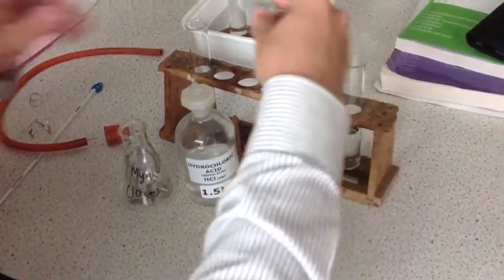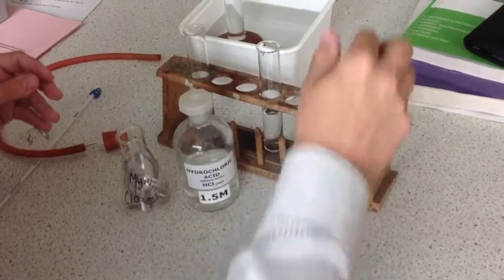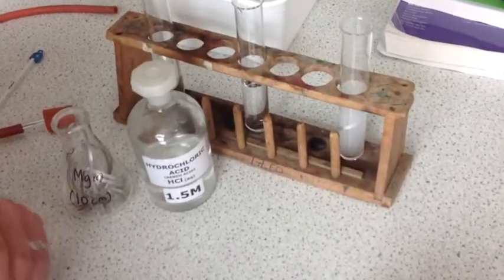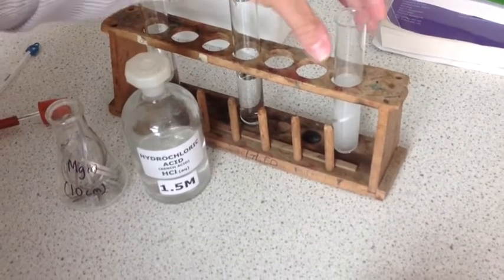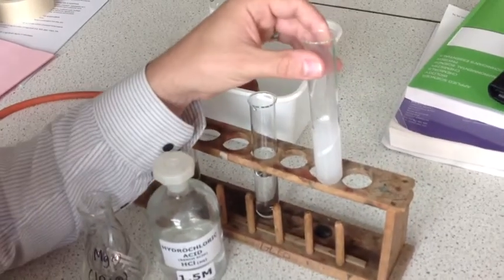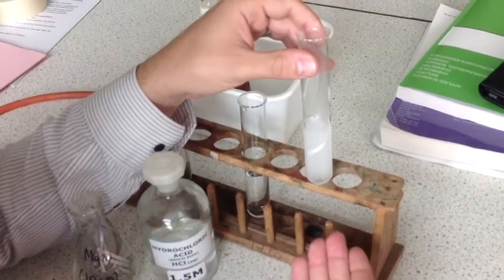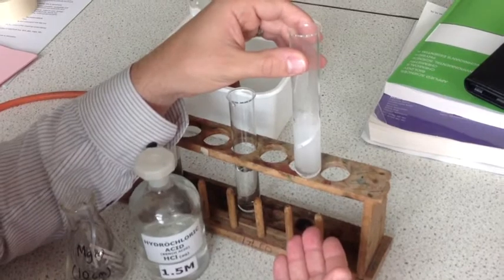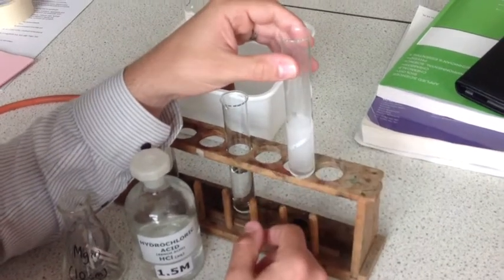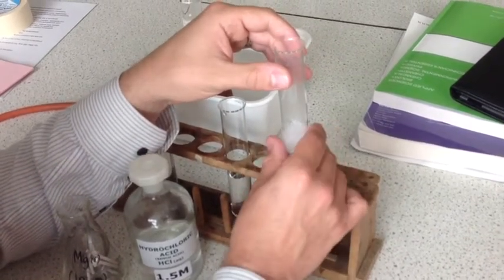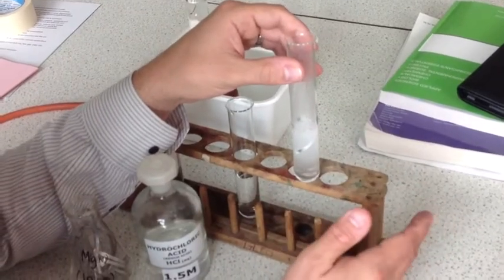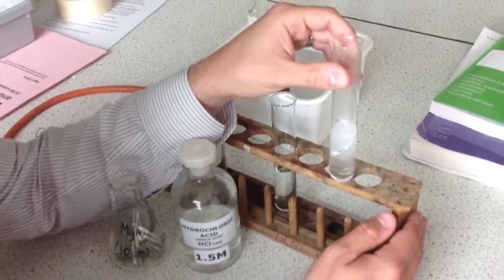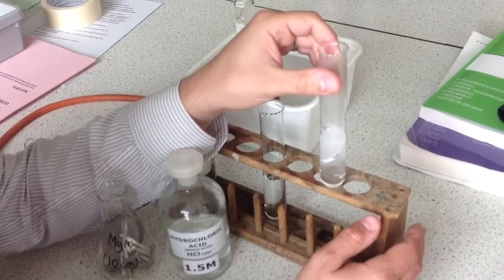You add a piece of magnesium to some hydrochloric acid, you can see really quickly the magnesium starts to bubble as hydrogen gas is produced. So in this reaction, what you can do is you can measure things like the time it takes for the acid to completely react with the magnesium. That's one way. You can do things like measure the temperature, and you can also measure the amount of gas produced. All of these are perfectly acceptable. The best way to do it is to make sure that it's something that's easily compared.